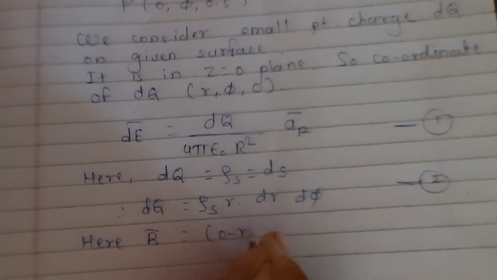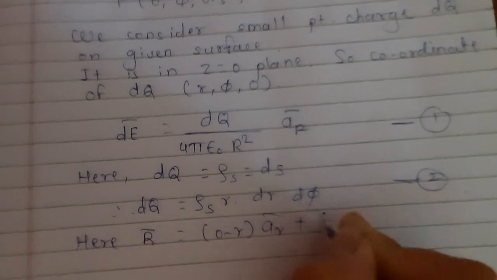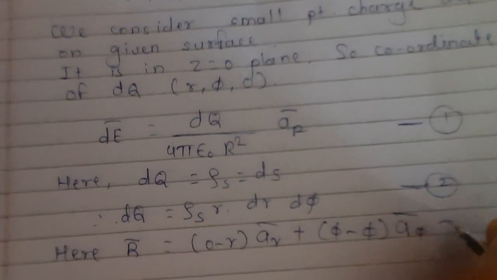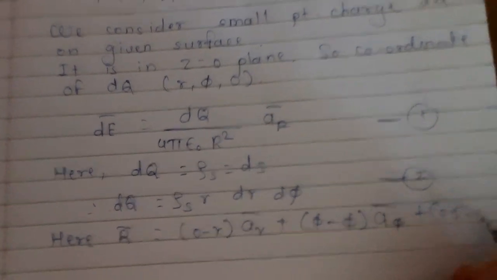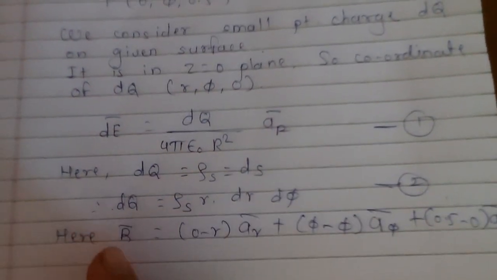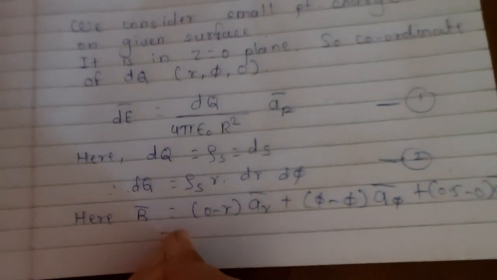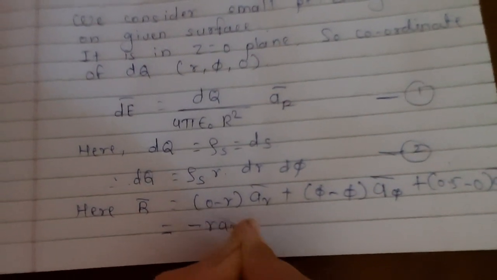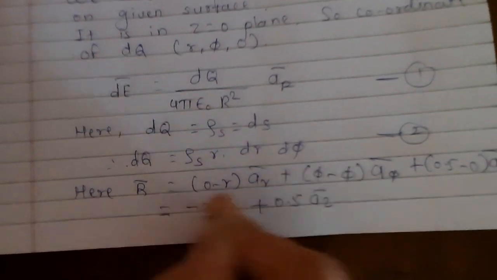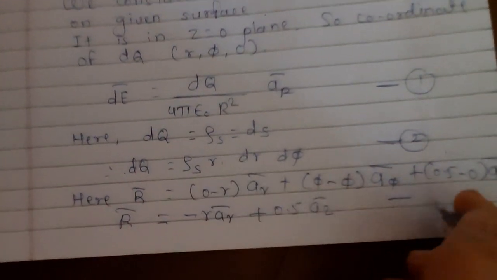Now here we have to find the value of r bar. So it is 0 minus r a r bar plus phi minus phi a phi bar plus 0.5 minus 0 a z bar. So we solve it and the answer is minus r a r bar plus 0.5 a z bar. This is r bar. This is equation 3.